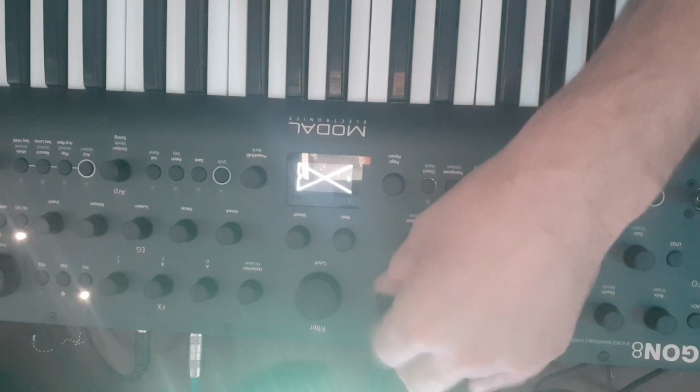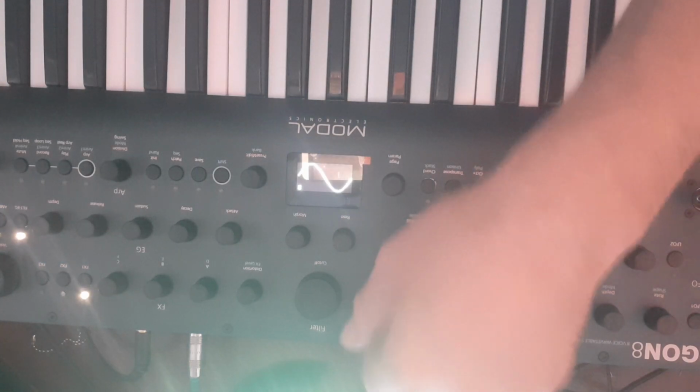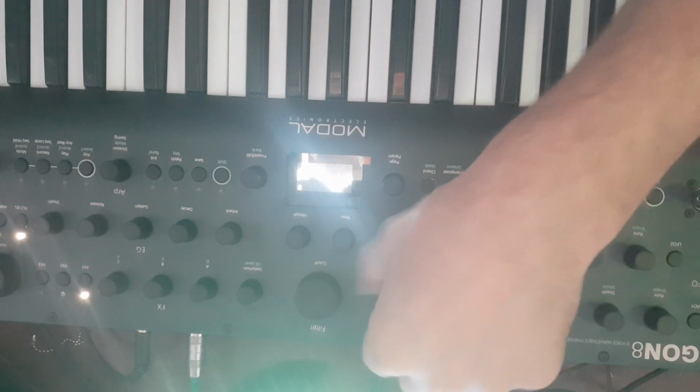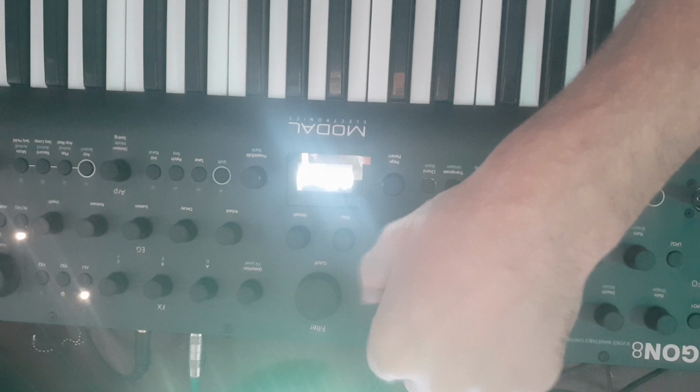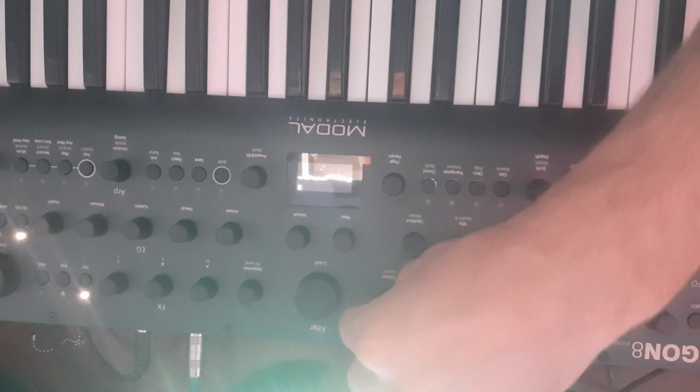So that's clock noise, and then the sine noise goes from sine, gets dirtier and just turns to noise, and then sort of filters out.